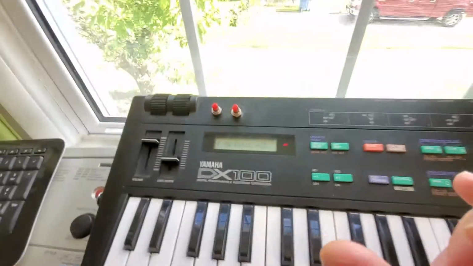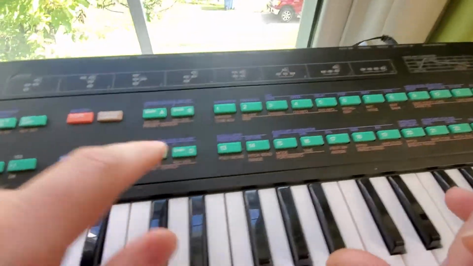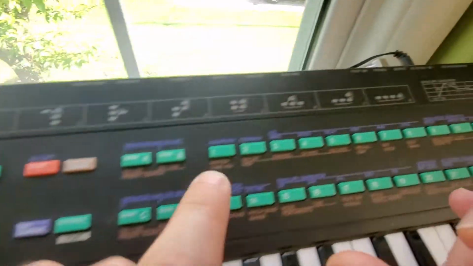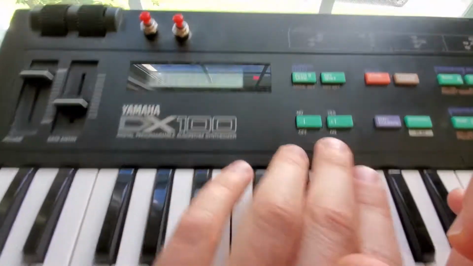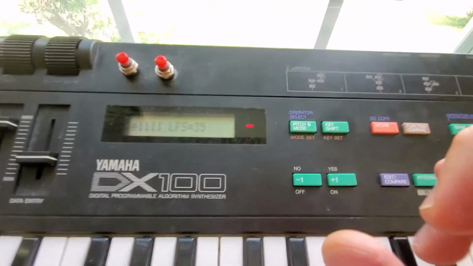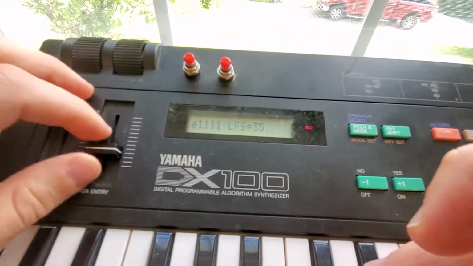And to edit the speed of that vibrato, actually hit Edit Compare to edit the sound itself. I think it is the speed of the LFO here.